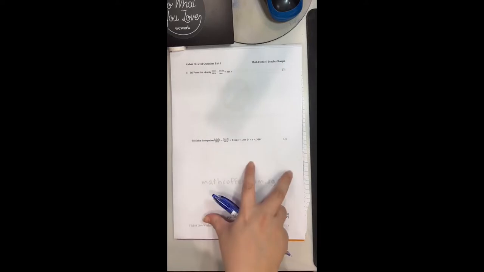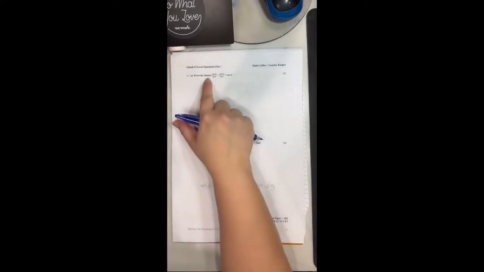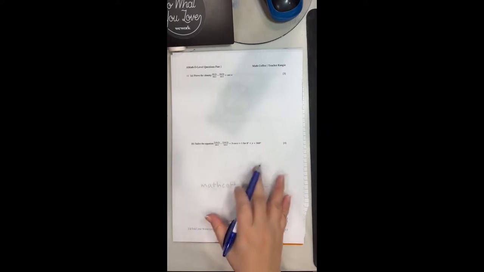11, 12, and 13. Okay, this question 11 is trigo. Question 12 is maximum minimum differentiation. Question 13 is coordinate geometry. Okay, so now proving. They want me to prove the identity, this left hand side equals to right hand side. Sometimes it is two-way traffic, left prove to right or right prove to left also can. But this one definitely must be left to right because the left is very complex.